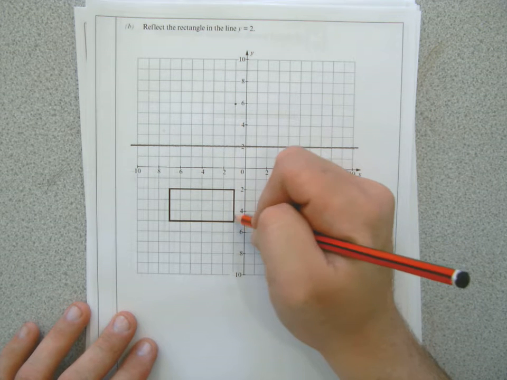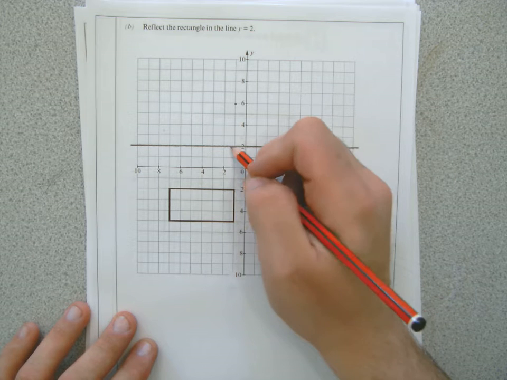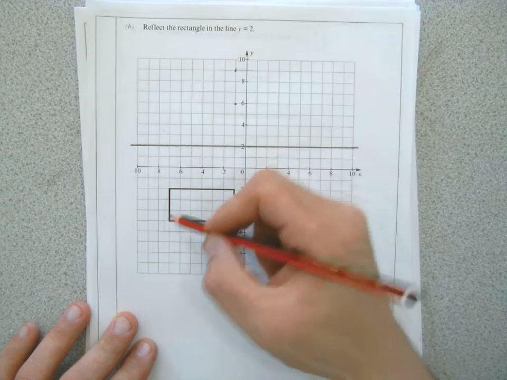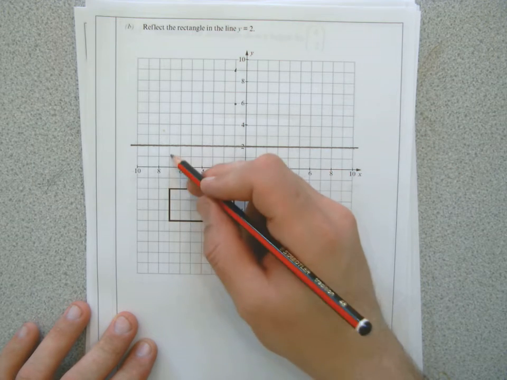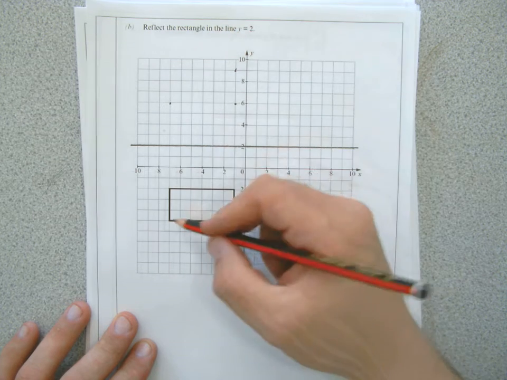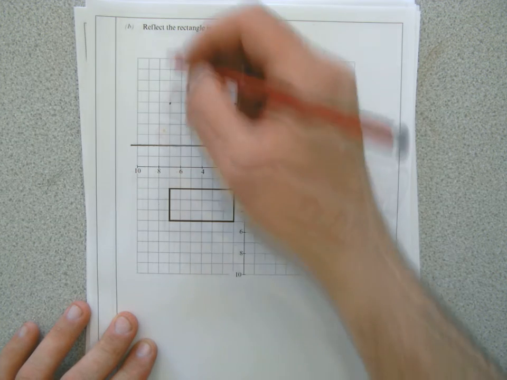This then, if you count how many squares, I think we're actually 7 squares to the mirror. So we go 7 squares back. We end up here. This corner point is 4 squares, so we go back 4 squares. We end up here. And this then is 7 squares to the mirror, so we go back 7 squares.